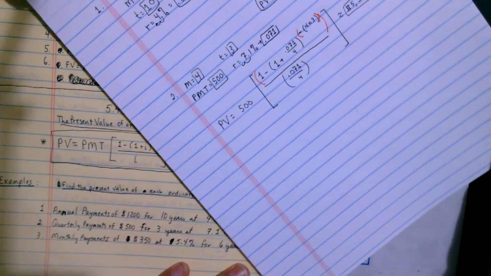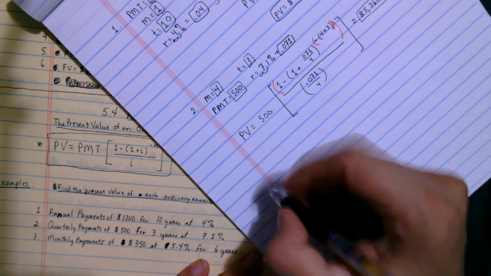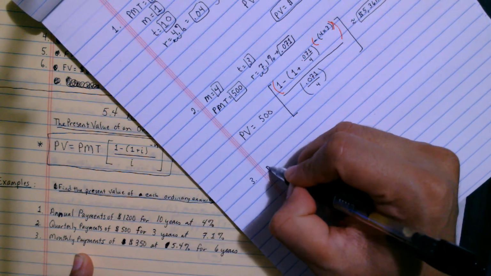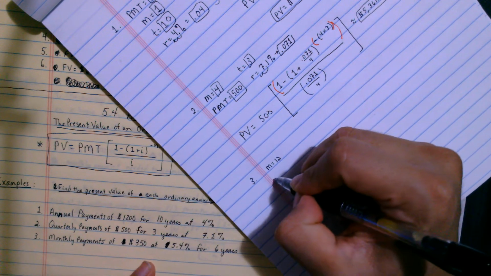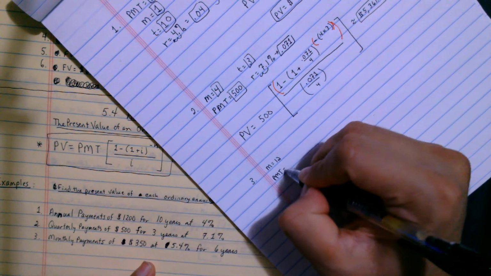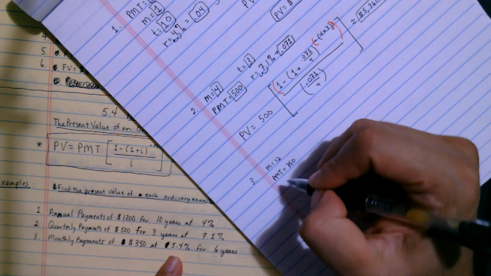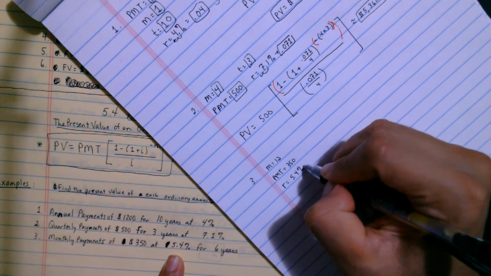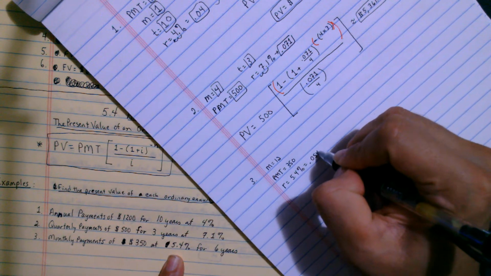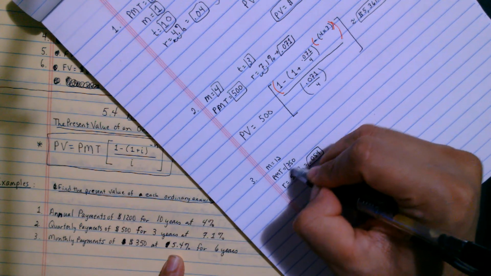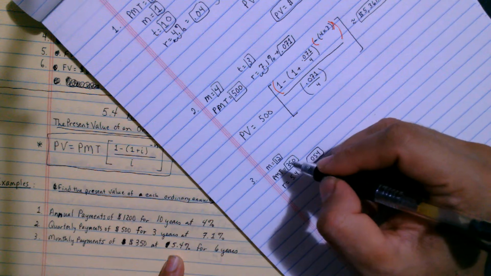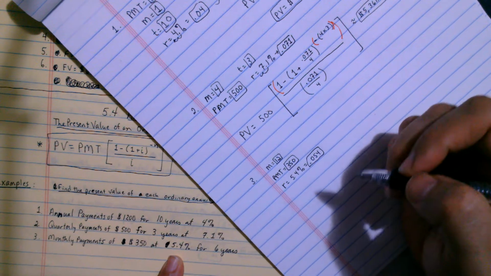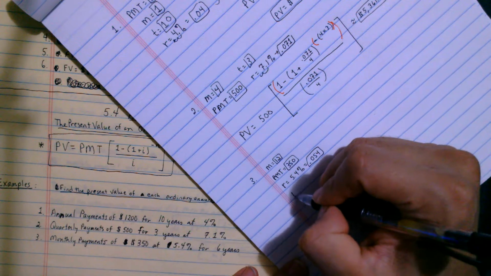Okay? And over here, number 3 down here. Monthly, M is 12. Payment, $350. R, 5.4% annual interest rate. It doesn't say annual, and I haven't been saying anything about annual, but it's understood to be an annual interest rate unless I say otherwise. And then your T is 6 years.